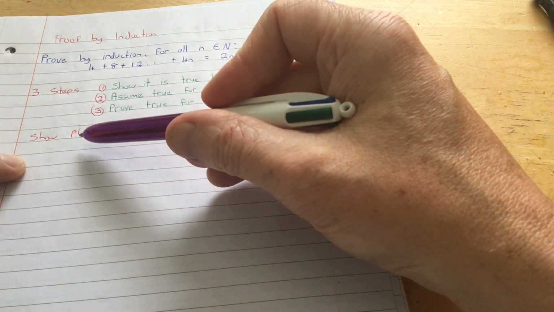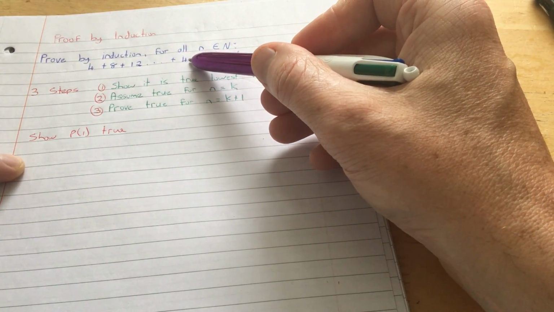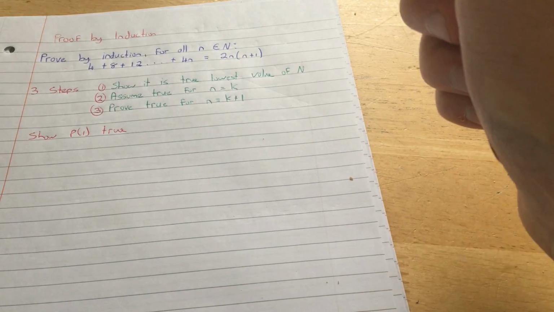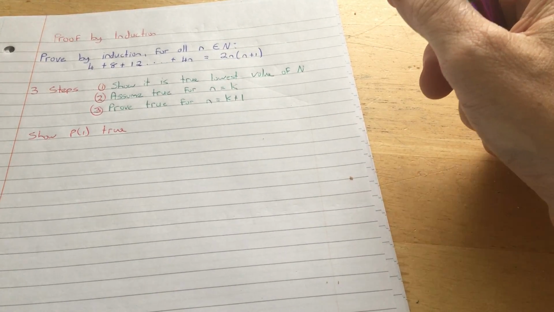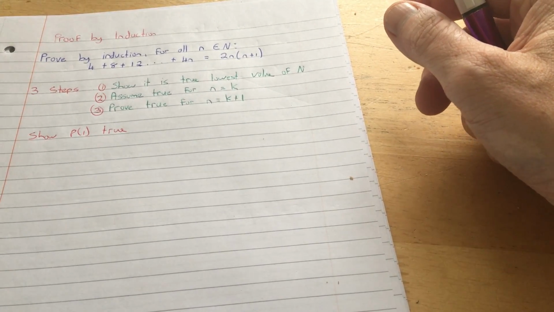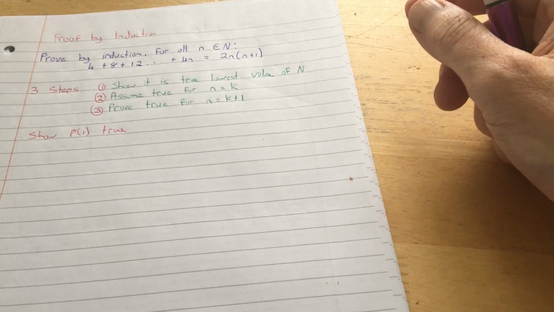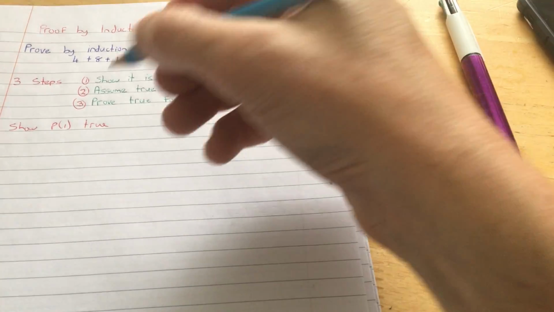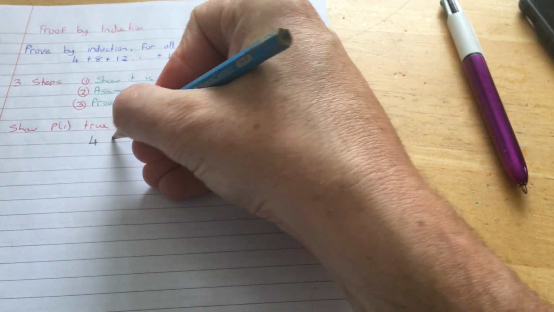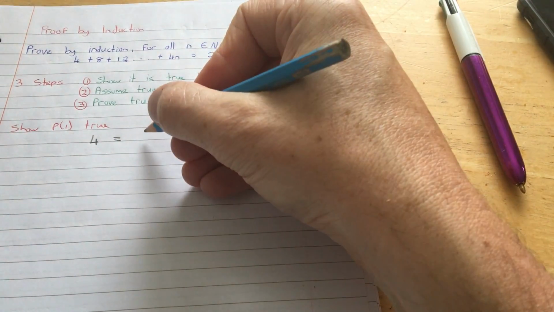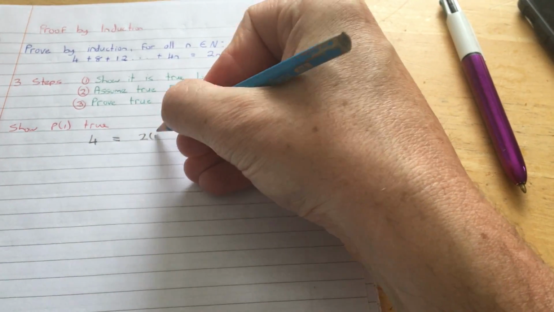If n is 1, then I'm just taking the first multiple of 4. We're not taking any others. So 4, and then substitute 1 in for n.